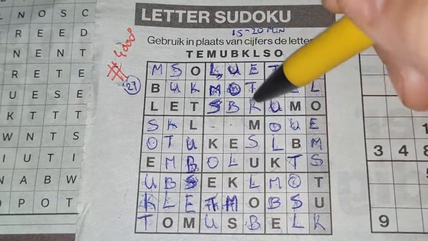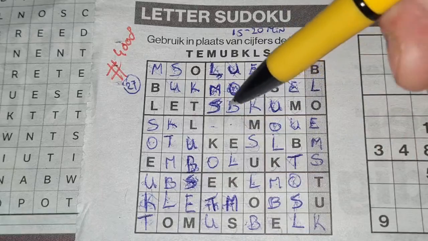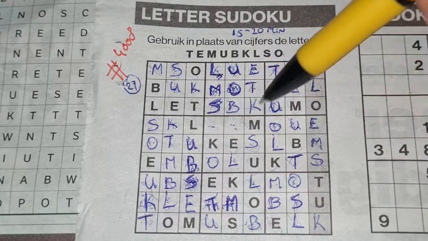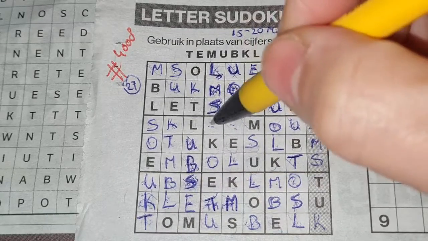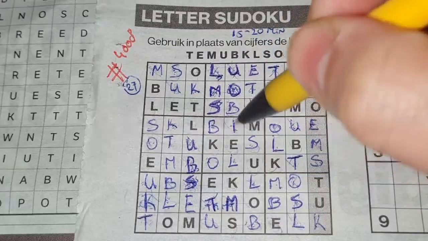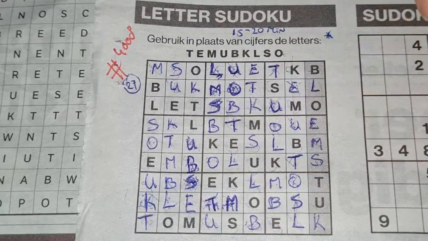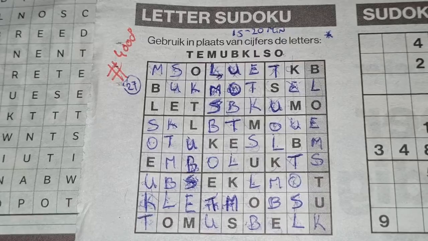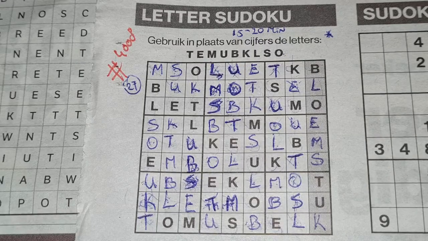Final two letters in this big square, B and T, are missing. We have a B there, no B there. B should be here, and the T goes there. Finished in 16 minutes. Alright.